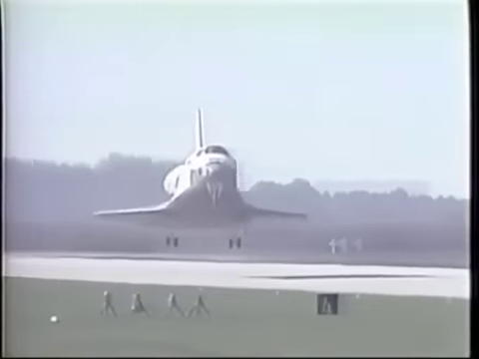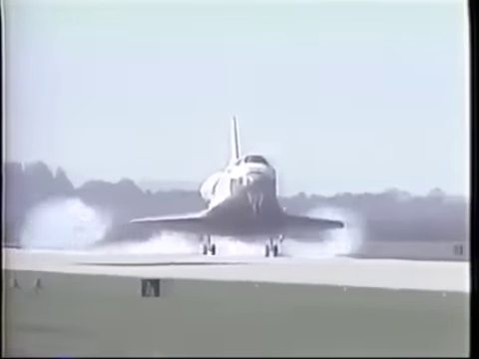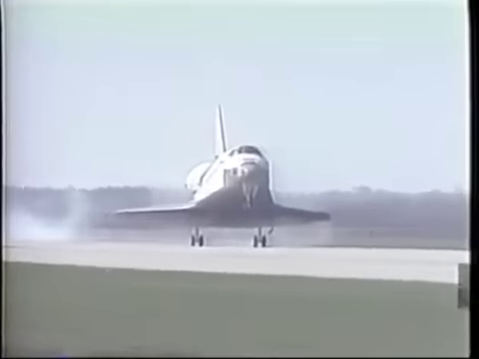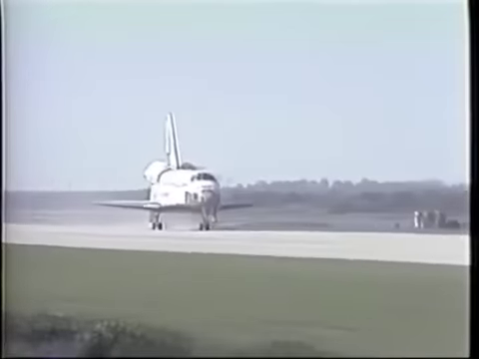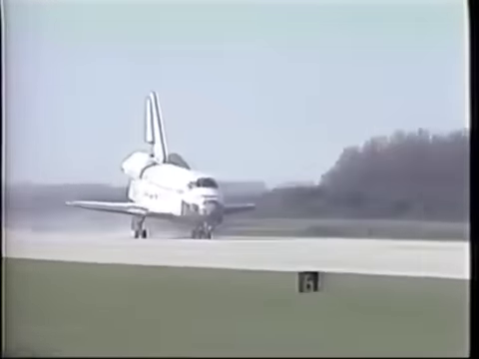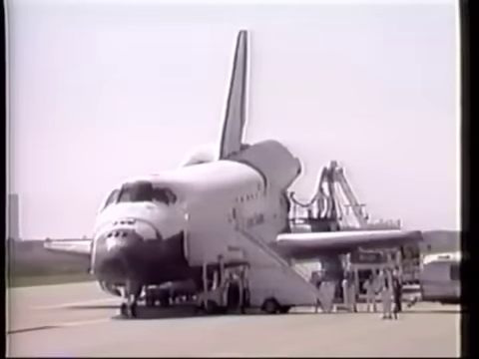Gear down and locked. Touchdown. The design of modern aerospace vehicles, their geometry, their aerodynamic control surfaces, and their propulsion systems is dependent on precise engineering and vigorous testing.